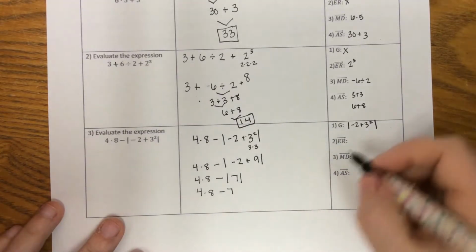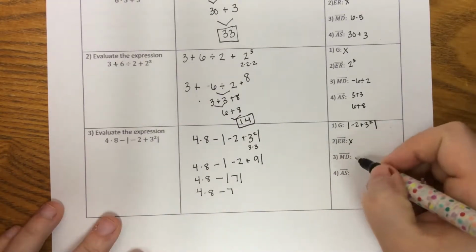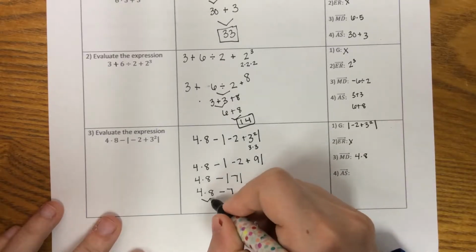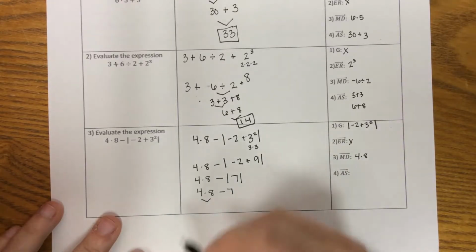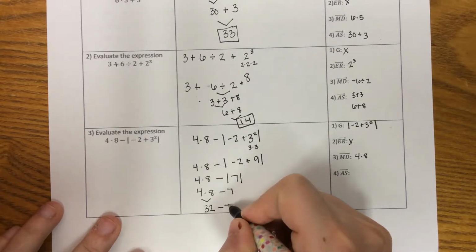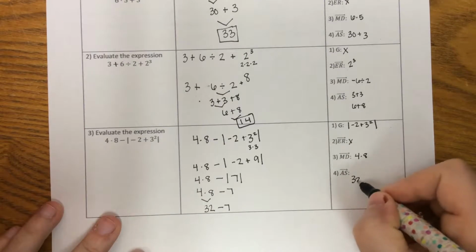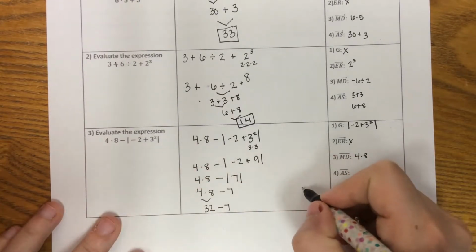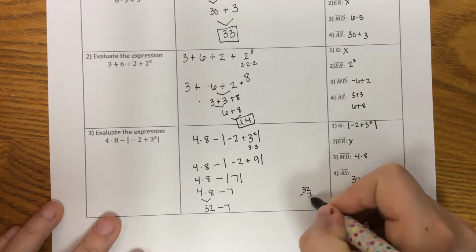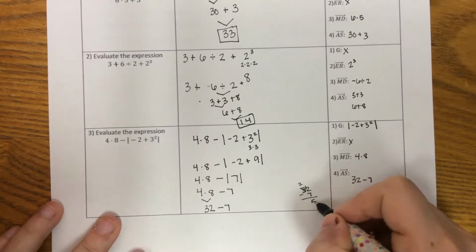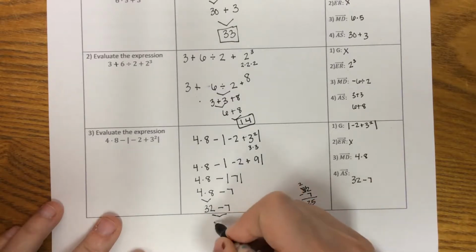So now there are no exponents and roots. There is multiplying, so I am going to do 4 times 8. You can use that multiplication chart if you need to. 4 times 8 is 32, so I get 32 minus 7. So last thing is subtracting 32 minus 7, which if you need to rewrite it over here as 32 minus 7, this will become 2. 12 minus 7 is 5, so you get 25.